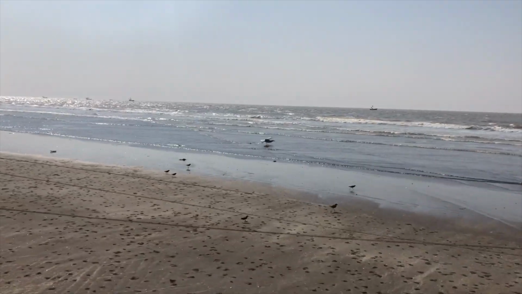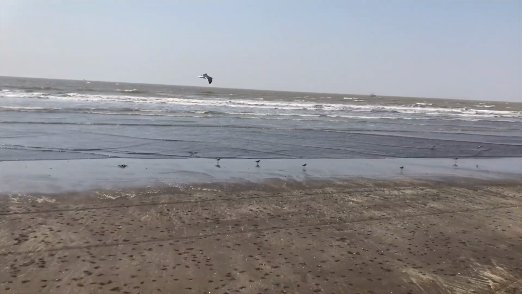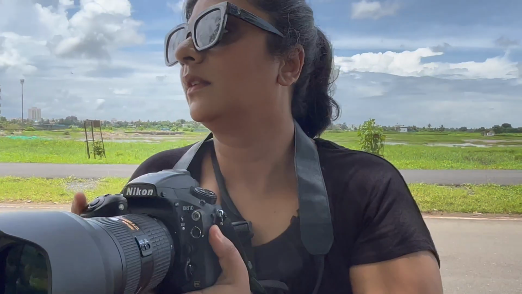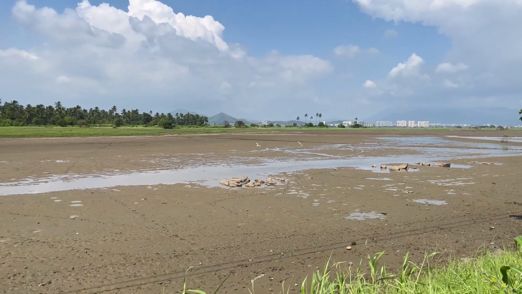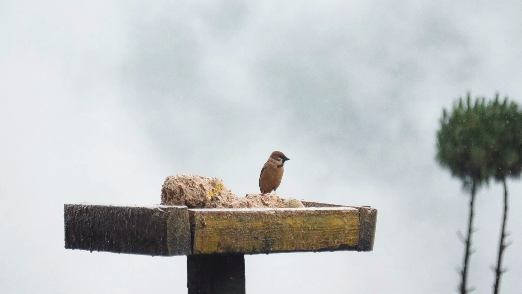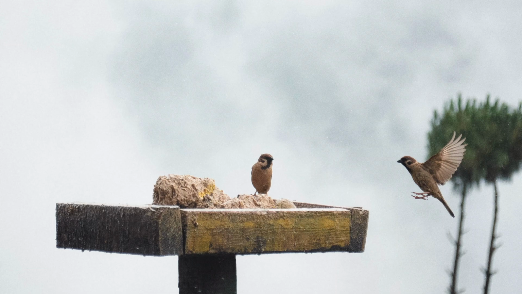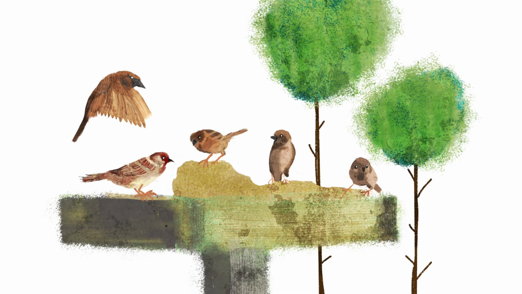I enjoy looking at birds. I enjoy photographing birds. But never realized how much I would love and enjoy illustrating them.